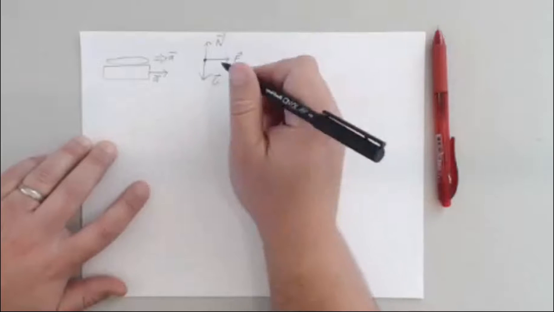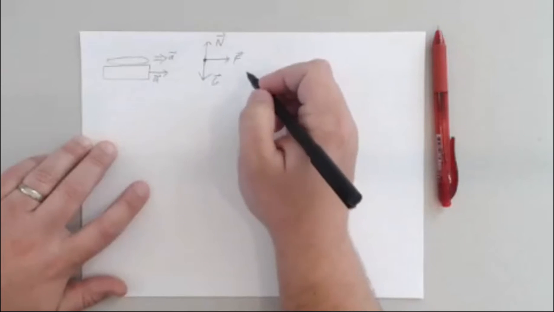So it's like a car, it wants to go forward. The friction is going forward. Exactly. The acceleration is forward, so the friction is also forward.